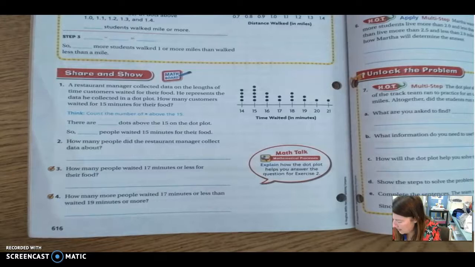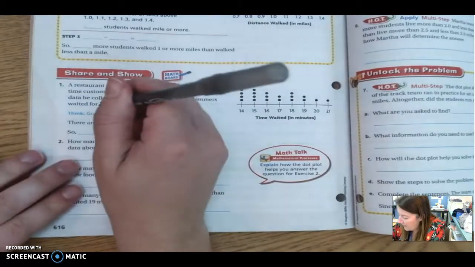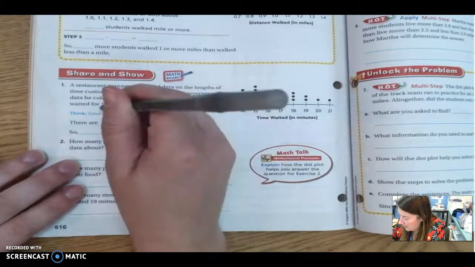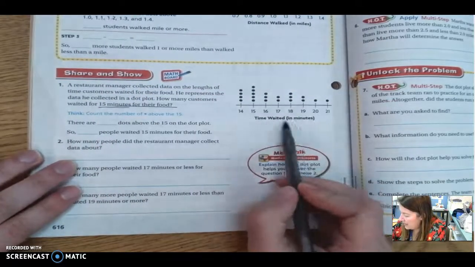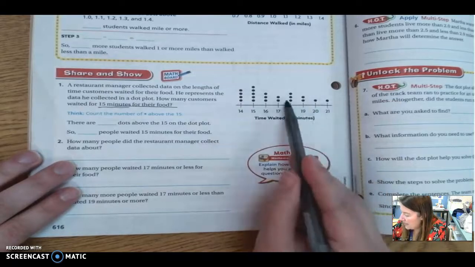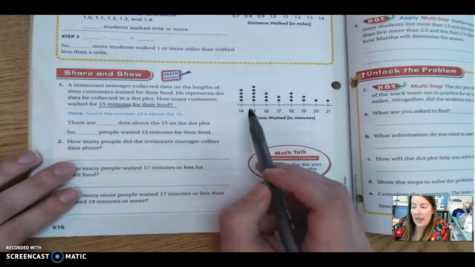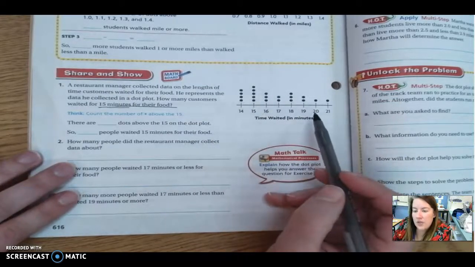It says, a restaurant manager collected data on the lengths of time customers waited for their food. He represents the data he collected in a dot plot. How many customers waited for 15 minutes for their food? So this is the time waited in minutes, and all of these dots represent people and how long they waited for their food at a restaurant.